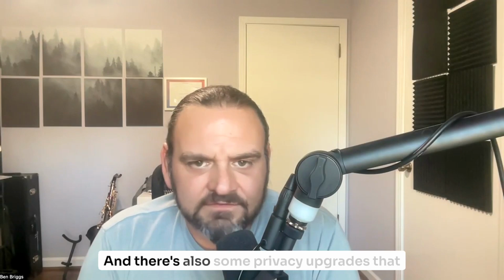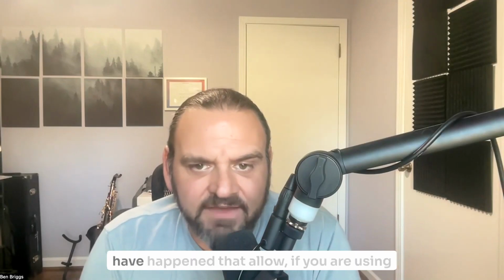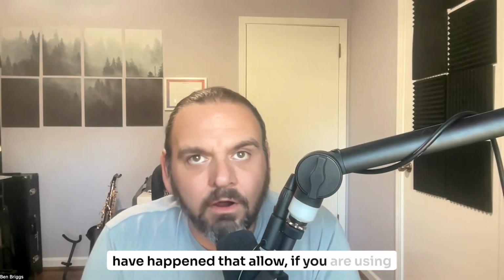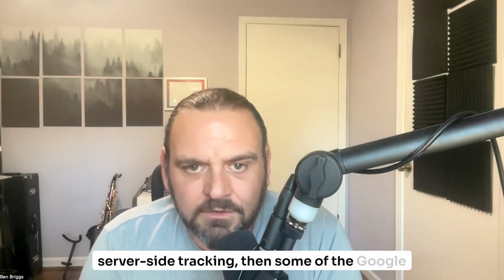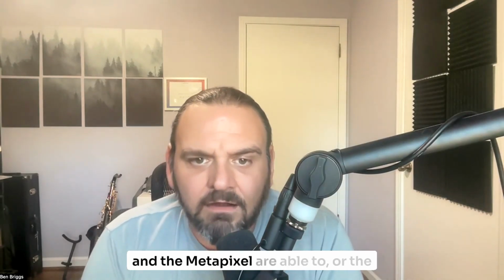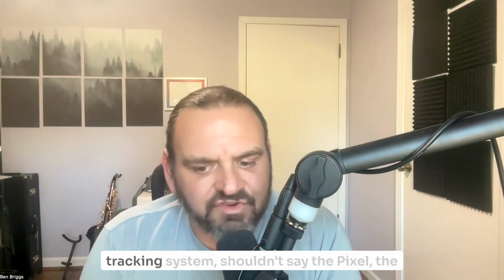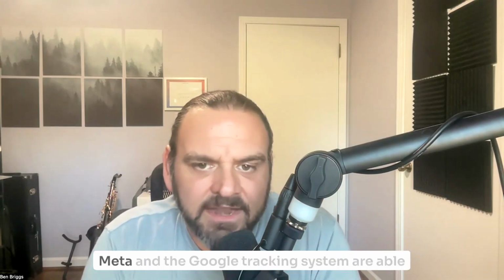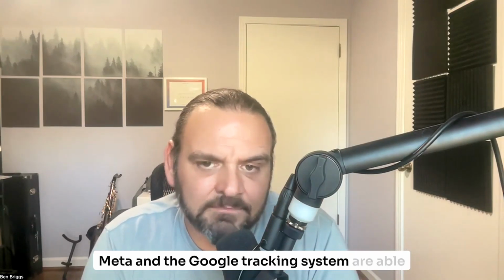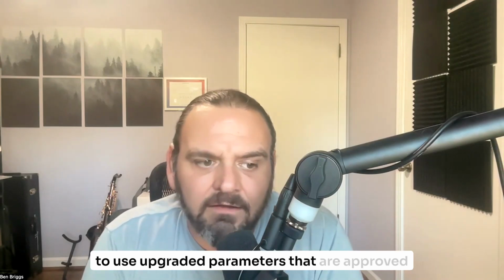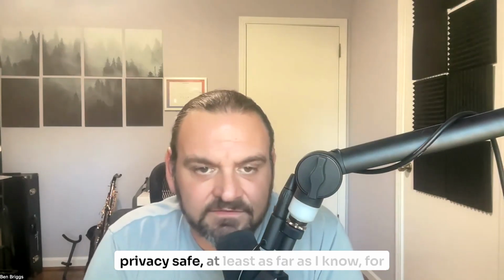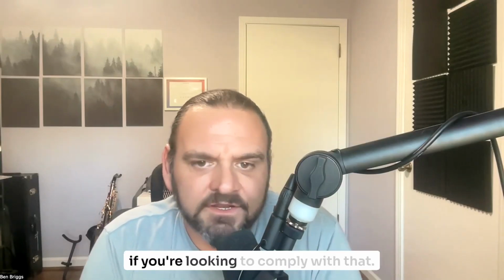There's also some privacy upgrades that have happened. If you are using server side tracking, then the Meta and the Google tracking systems are able to use upgraded parameters that are approved privacy safe, at least as far as I know, for the GDPR, if you're looking to comply with that.